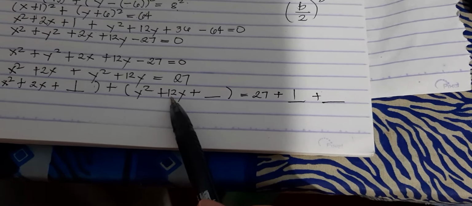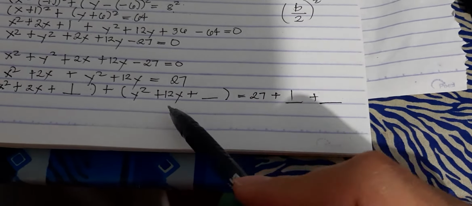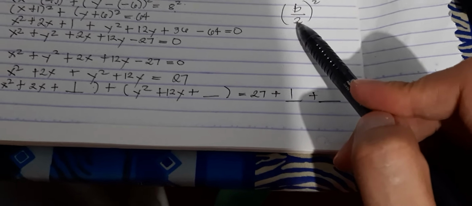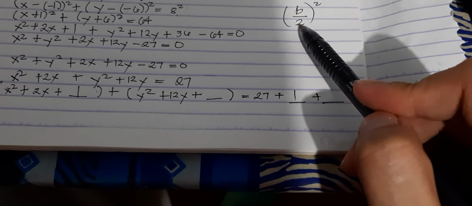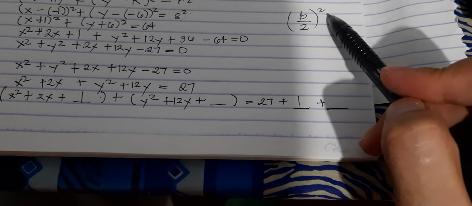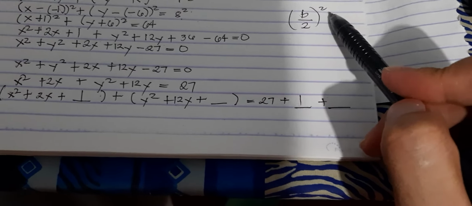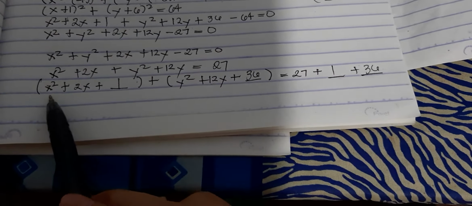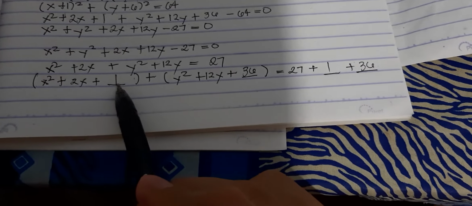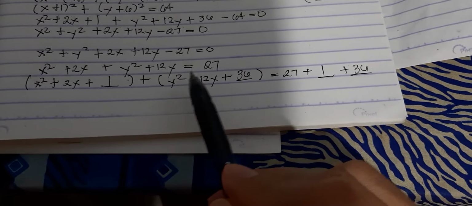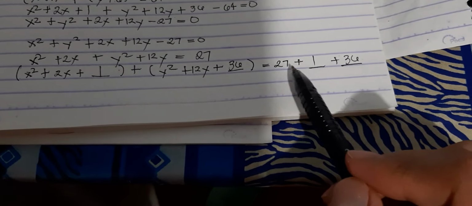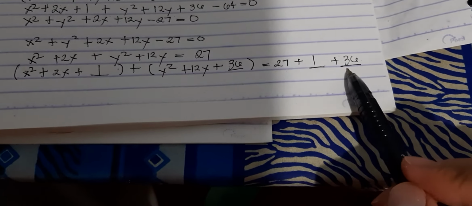So we have to add 1. Next, here we have b equal to 12. So 12 divided by 2, we have 6 raised to 2. 6 raised to 2 is, yes, 36. So we have to add here 36. And now we have x squared plus 2x plus 1 plus y squared plus 12y plus 36 is equal to 27 plus 1 plus 36.